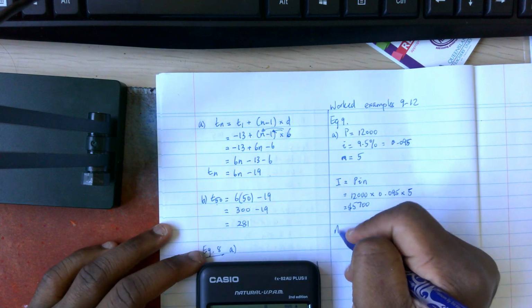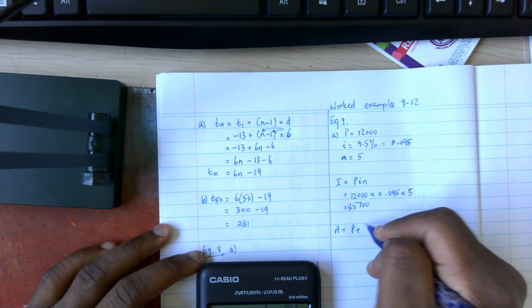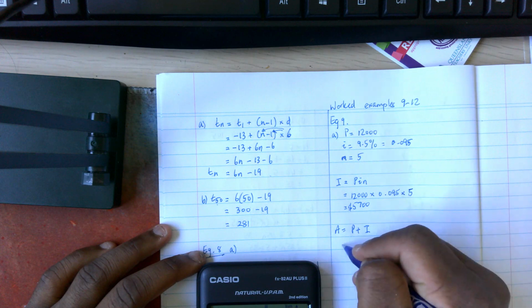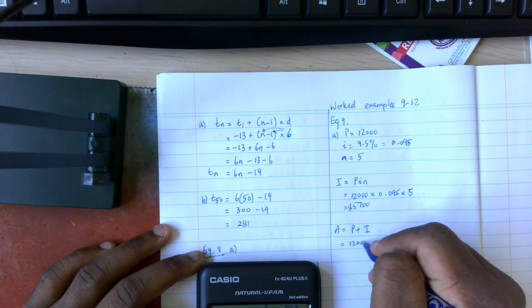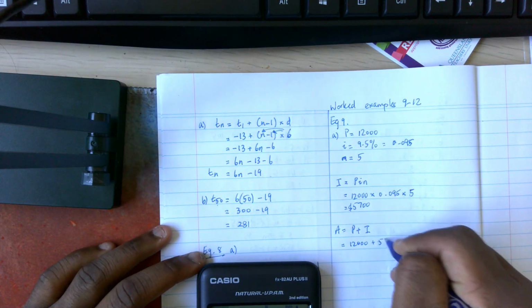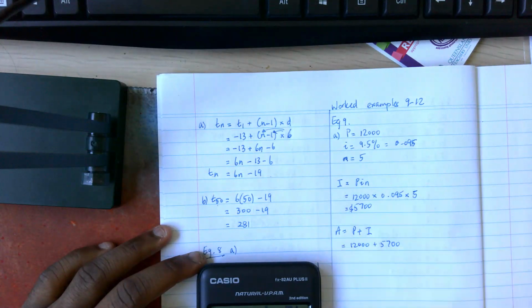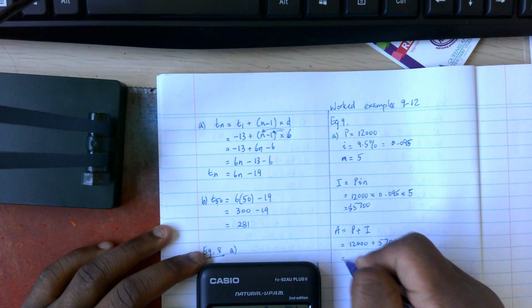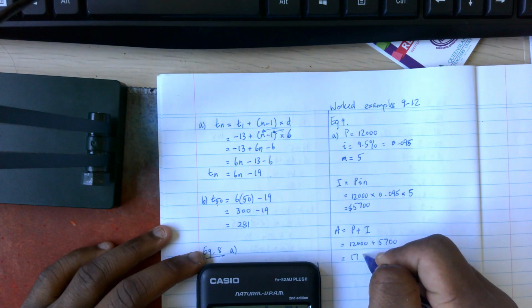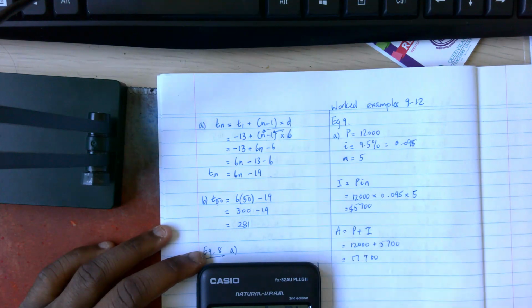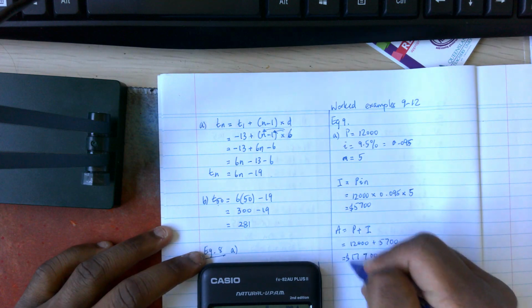Then our amount is our principal plus interest. So 12,000 plus 5,700. I'm just going to double check that with the calculator. 17,700 is our answer.